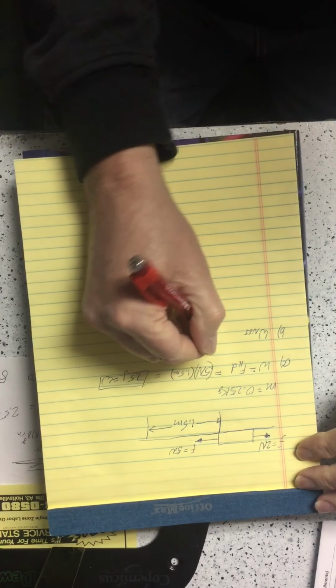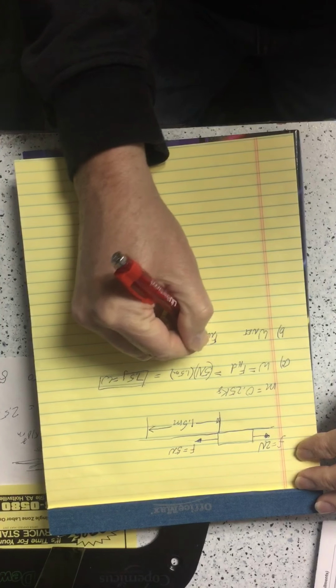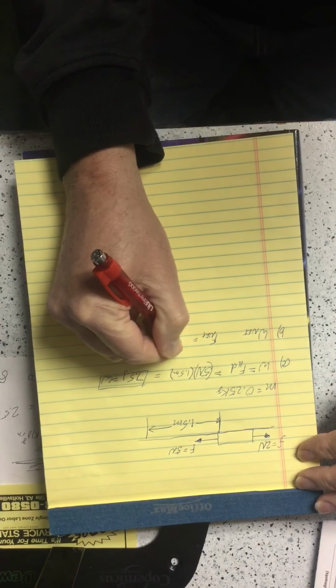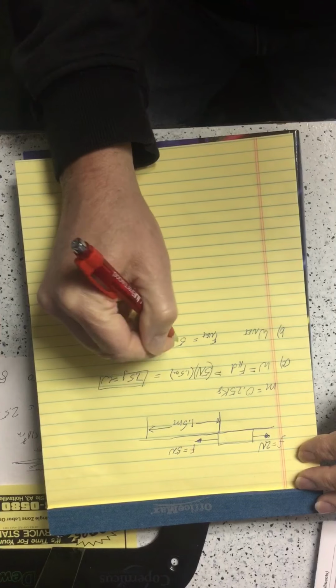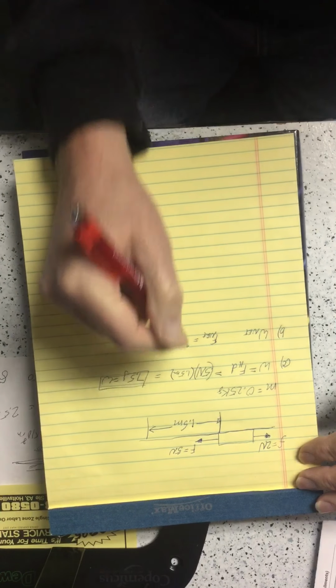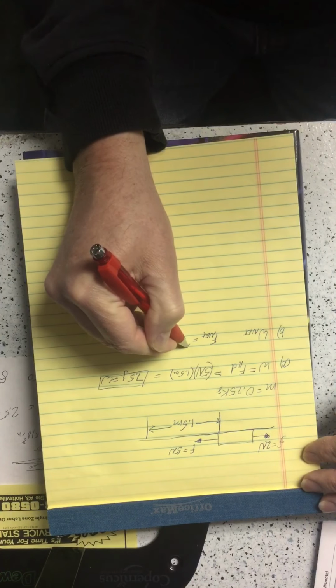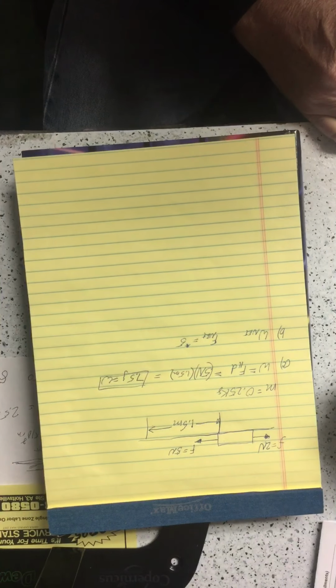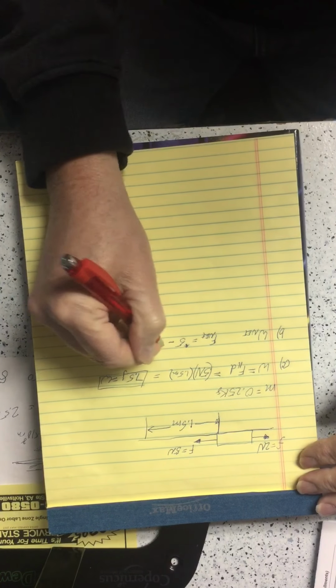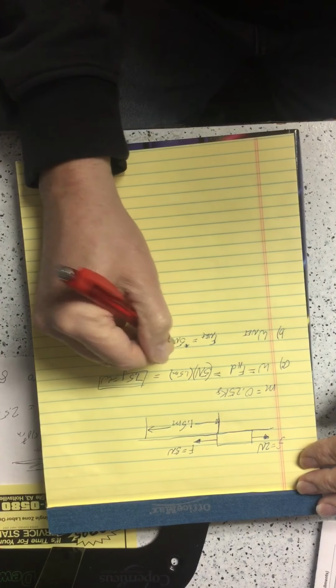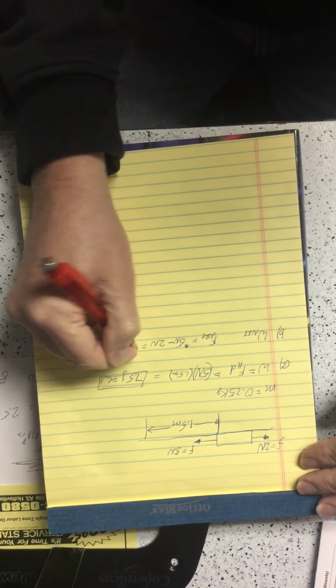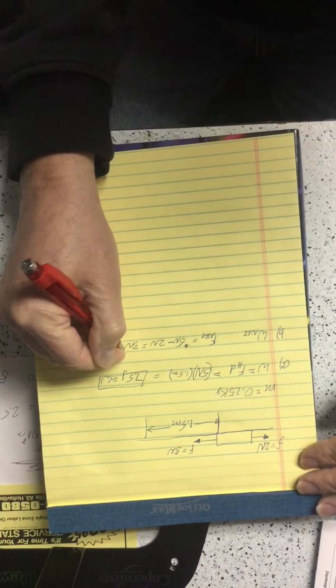So F net is equal to a positive 5 newtons to the right. Remember in class we defined to the right to be positive and to the left to be negative. So 5 newtons minus 2 newtons equals 3 newtons. All right, rocket science there.